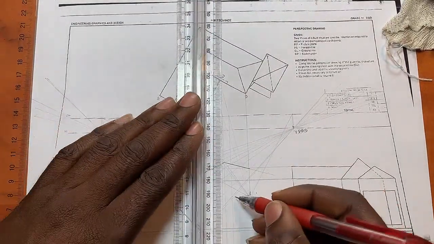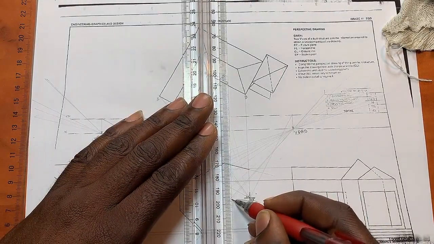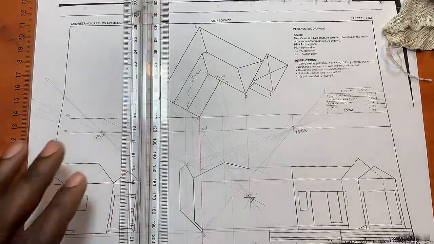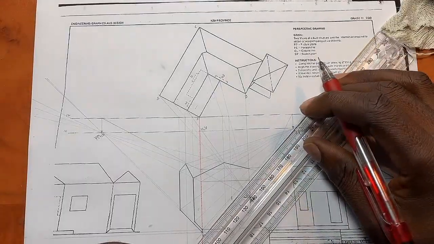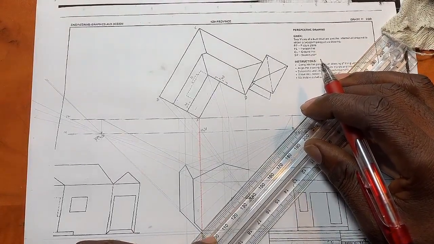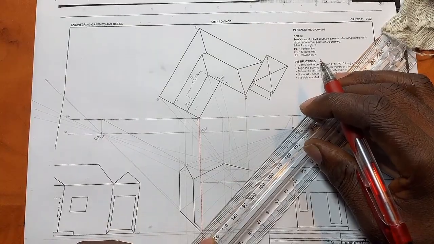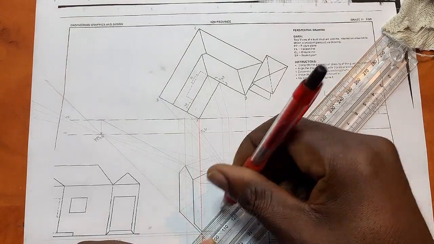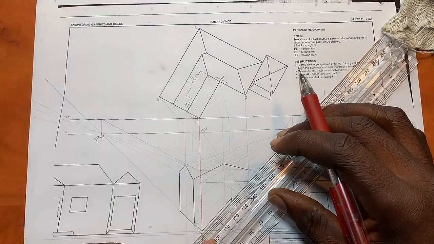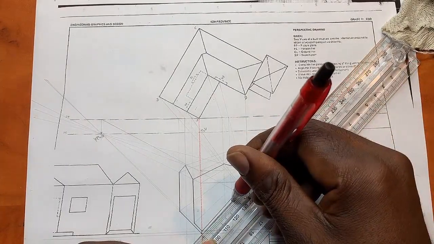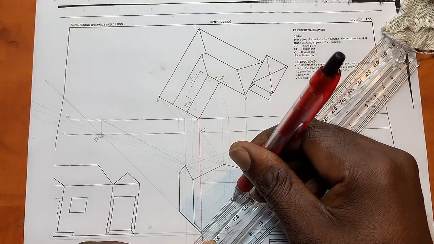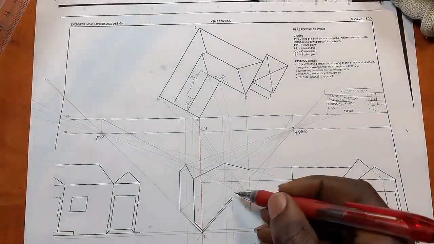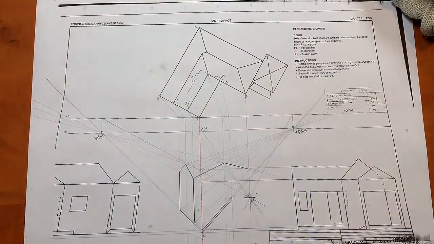So from here till right there, solid. Till right there, solid. So that I can have this one, my brother, solid. And this one, solid. Everyone. So these are my new points. I will have to take them to both vanishing points.